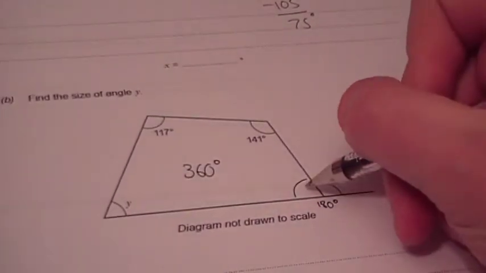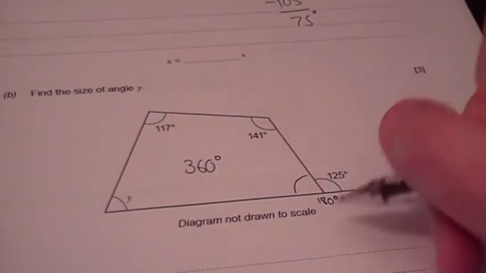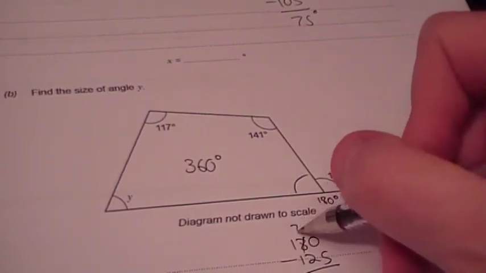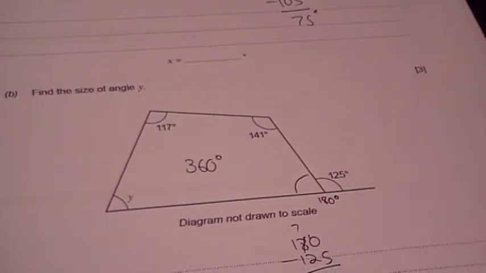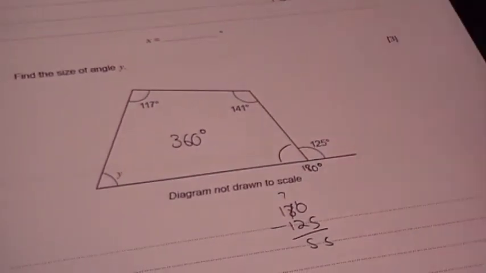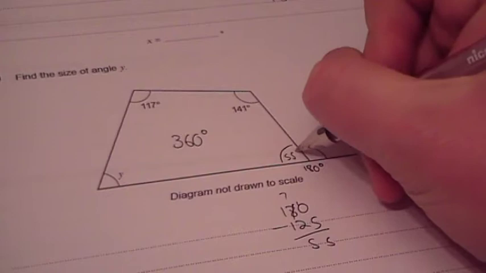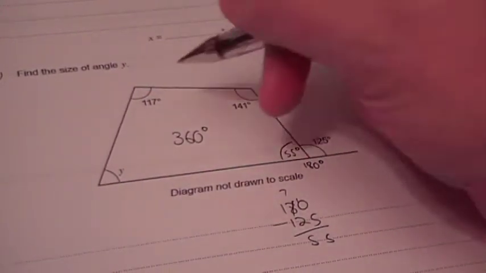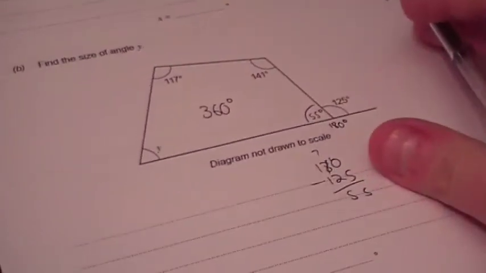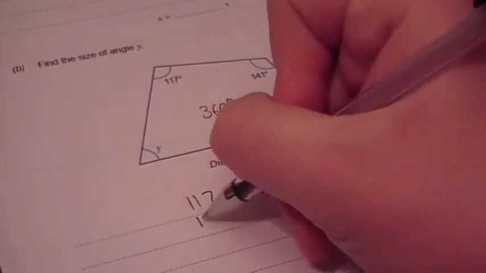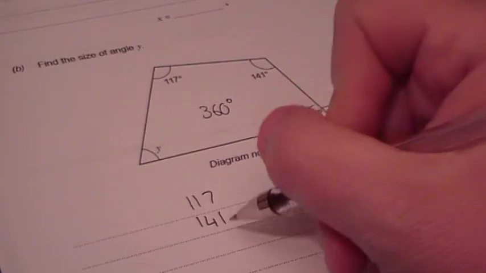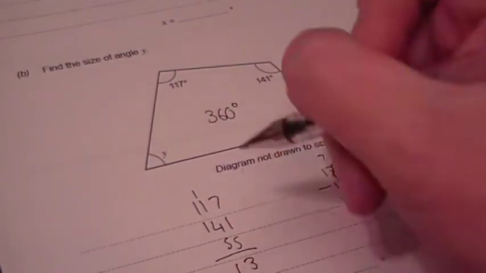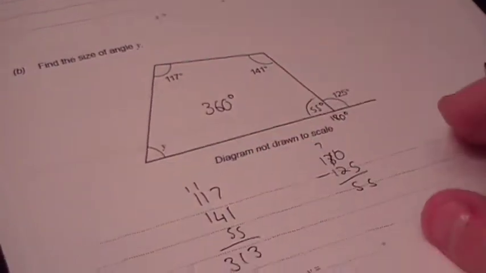If I find out what this angle in here is first by doing 180 take away 125, that comes to 55 degrees. So 55 degrees is the angle inside the quadrilateral there, the interior angle. And then I've got three angles inside the shape, 117, 141 and 55. I can add all of these together to get 313.